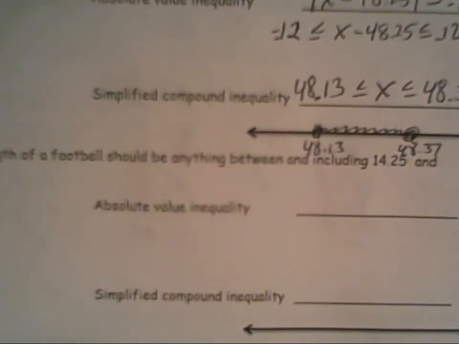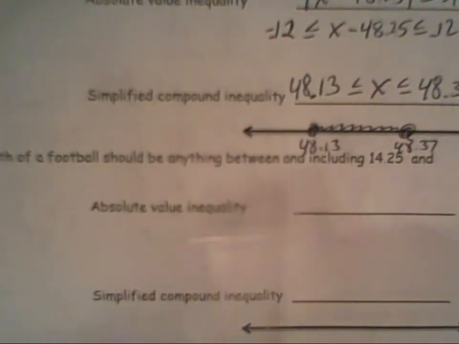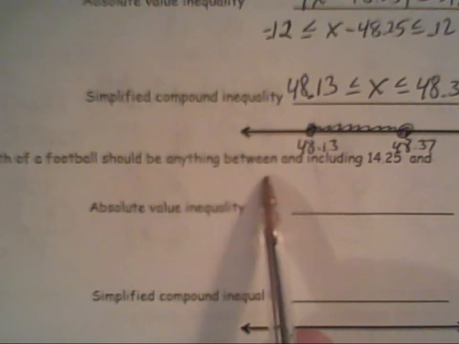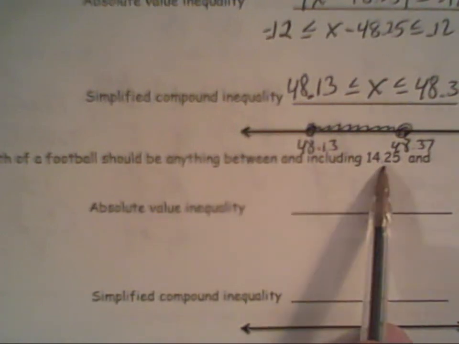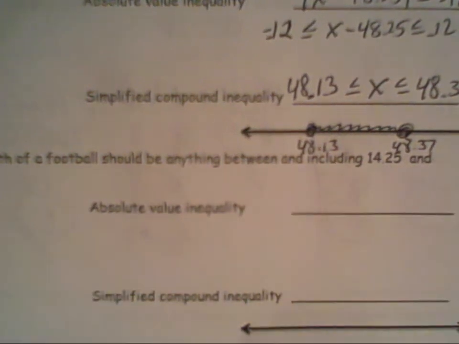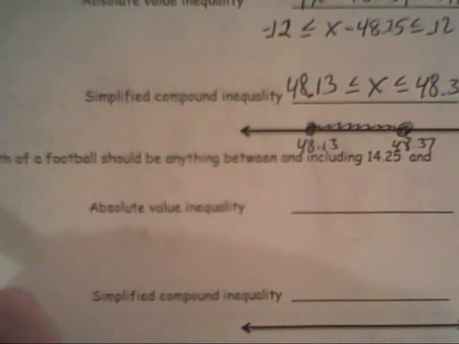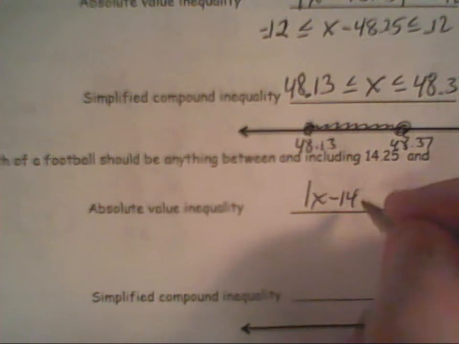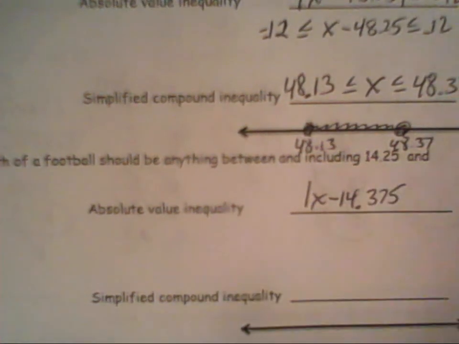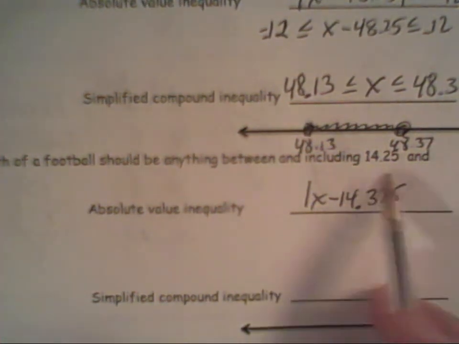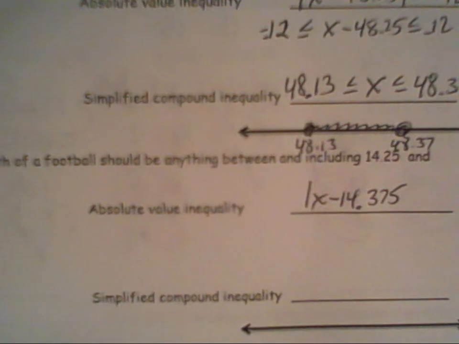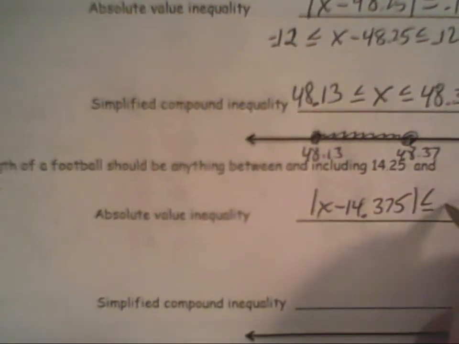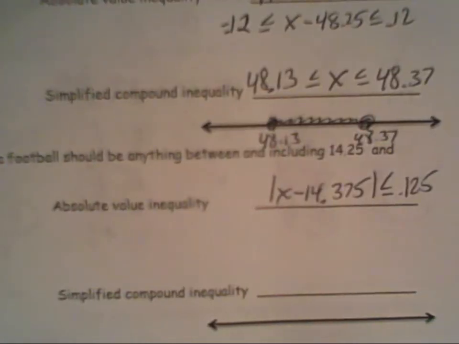Number 8 is a very similar equation, except they give us a little bit different information. It says the length of a football should be anything between and including 14.25 and 14.5 inches. Well, if we go right between those, that means they must be shooting for exactly 14.375, because that is right in the middle of 14.25 and 14.5. That's less than or equal to 0.125 inches. So this is what it should look like as an absolute value inequality.